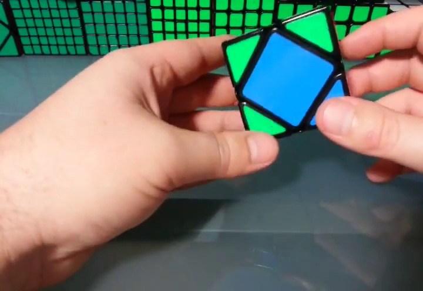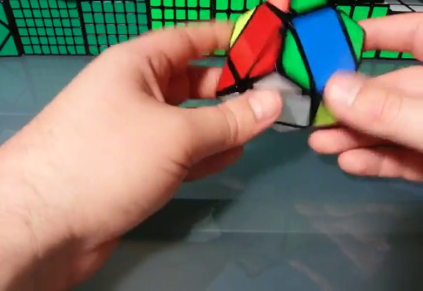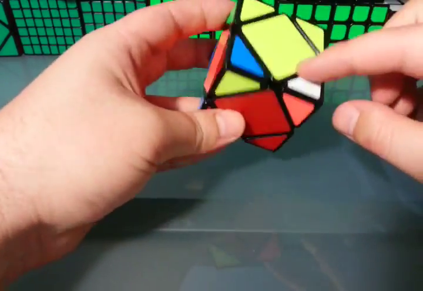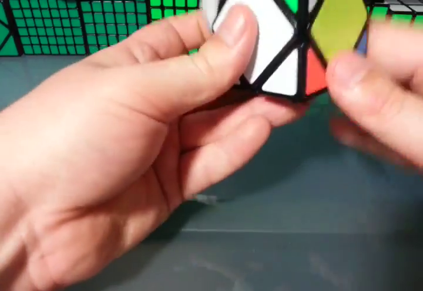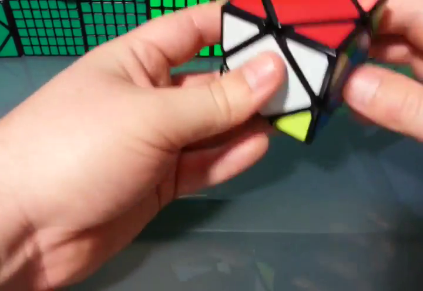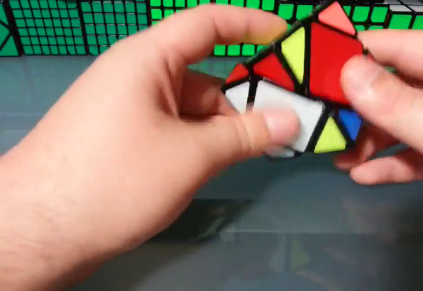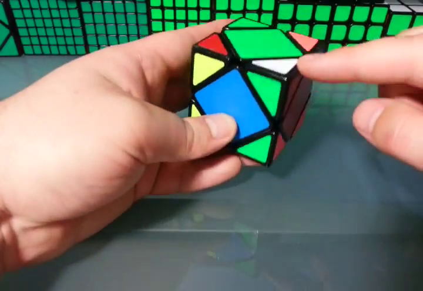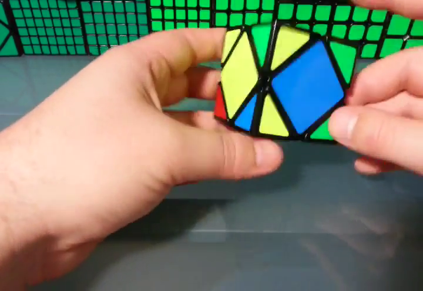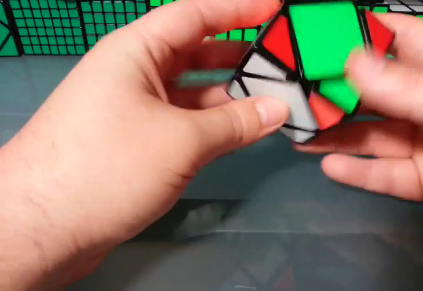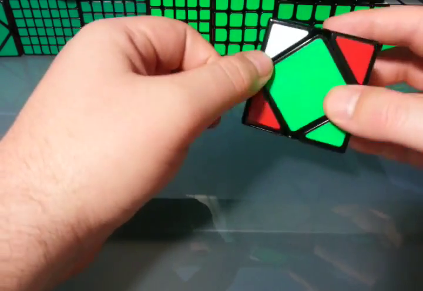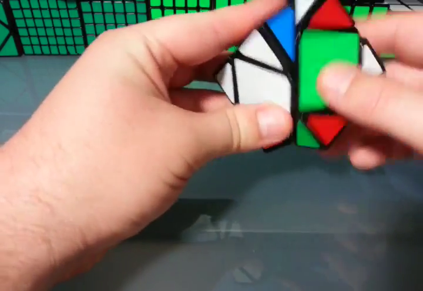So yeah, just for demonstration purposes, with that color on top there, if I bring it down, that's wrong. If I were to orient that way and then bring that in, then I've just pushed that out of the way. So that's why you need to bring that final corner over here, so the sticker's facing like that.